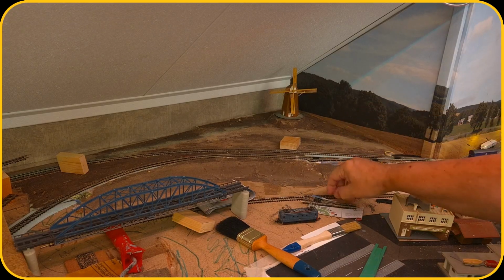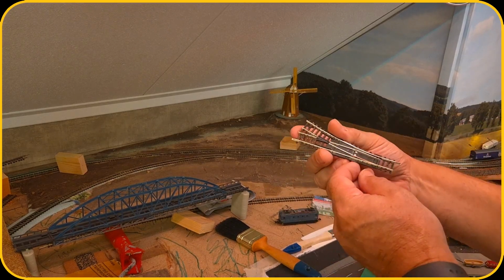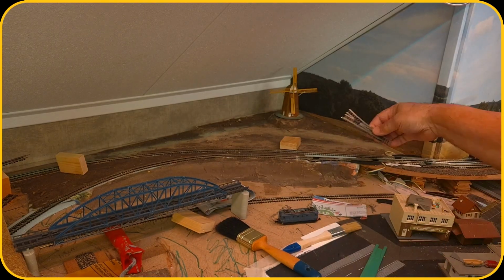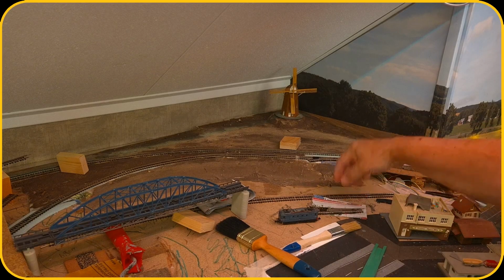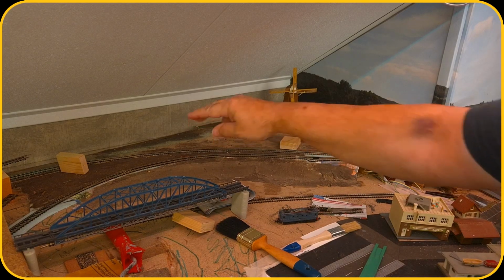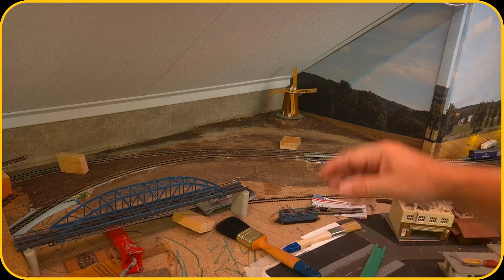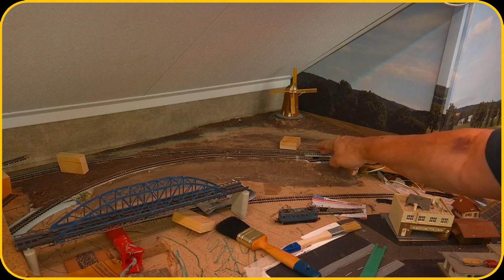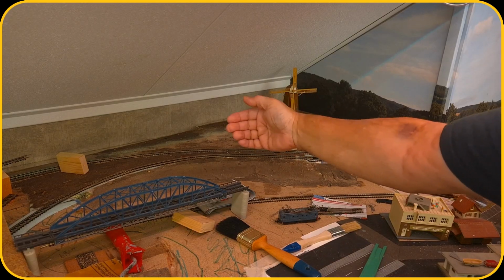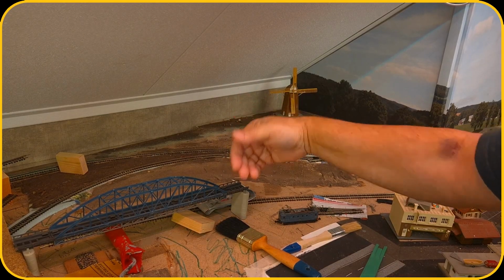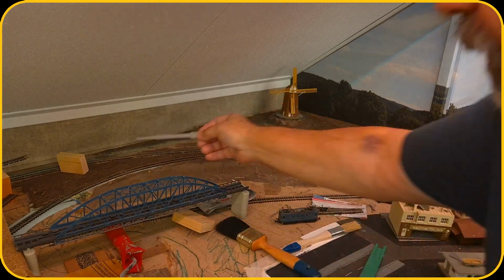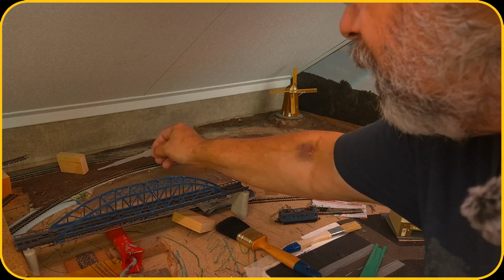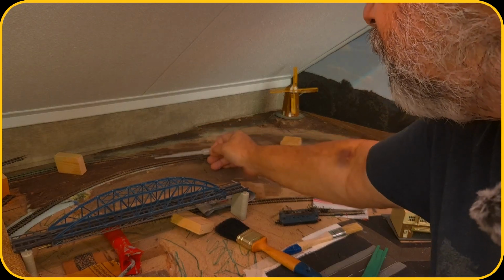I'm going to add this one. I need to check if this one functions correctly, and it does. So I'm going to add this one in here, and then we're going to build up a little bit of slope over there, and that will be in the video. The position of the outer track needs to come a little bit closer to this side, so it will be ending over here instead of over there.